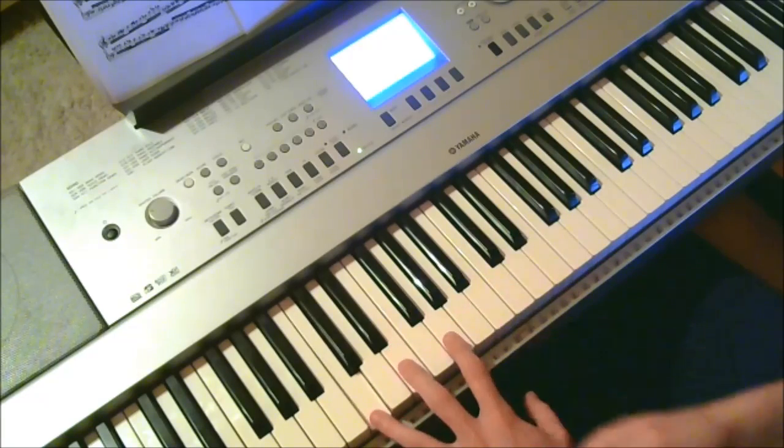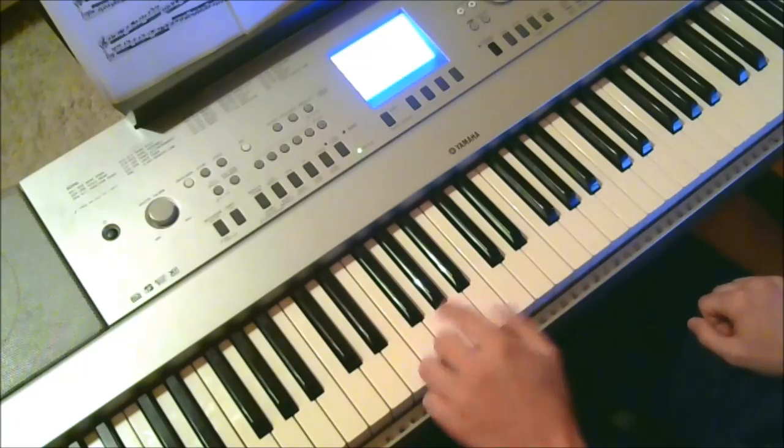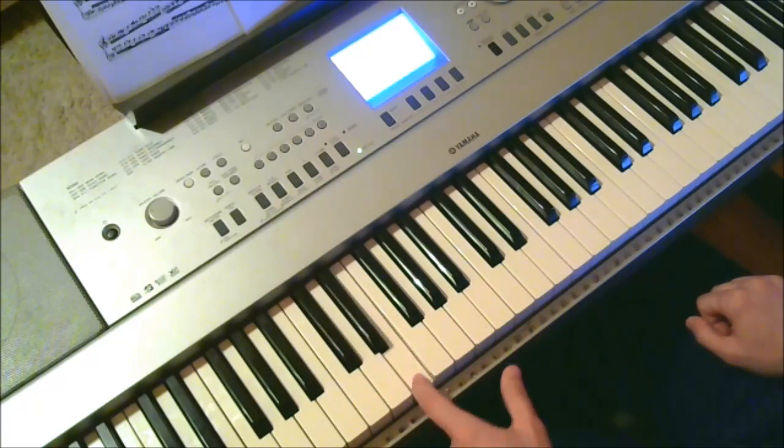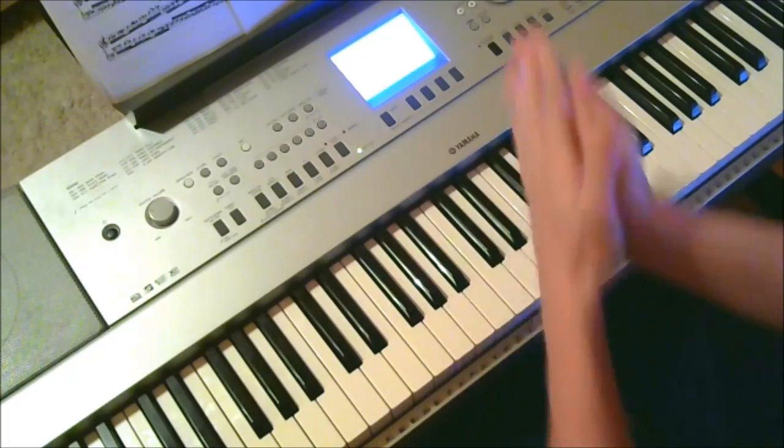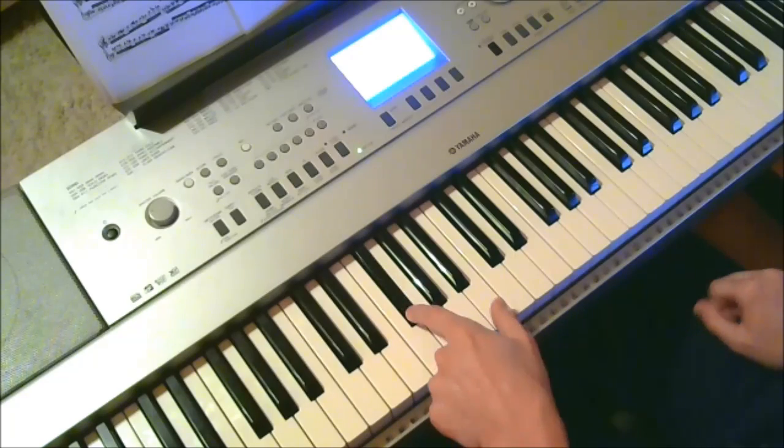You're just simply thinking about 1, 3, 5. It doesn't matter if the note is black or white, because there are some keys, like this one here, which is C, D, E, F sharp. Sharps go up, flats go down. We'll worry about that in another video, but for now, sharps go up.